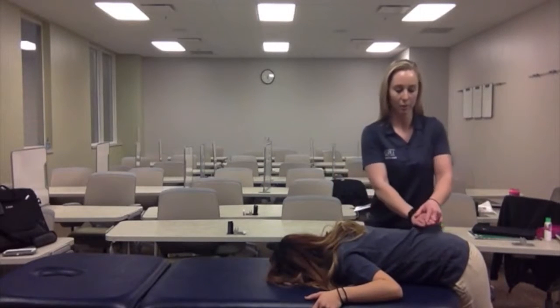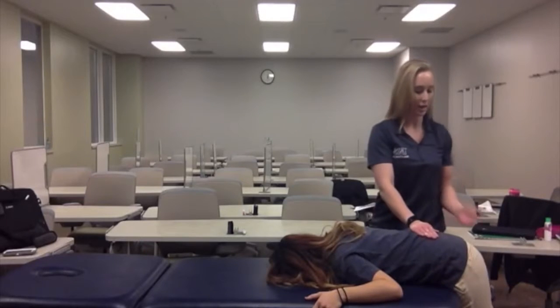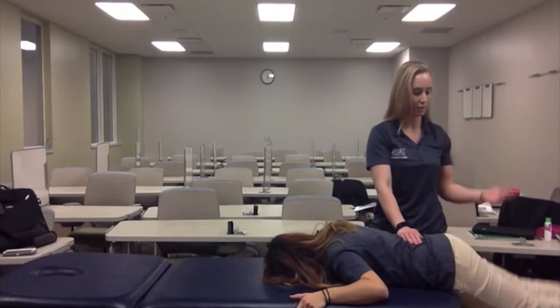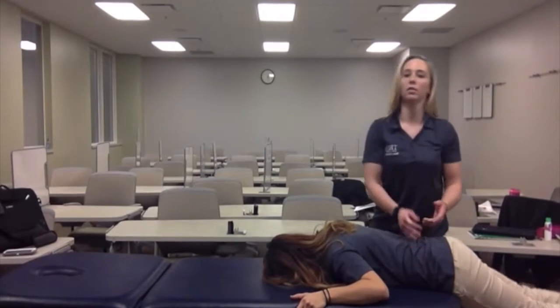So to perform that test, I'll have Kat lean over the table. I'm going to provide a PA force to the lumbar spine. Then I'm going to have her go ahead and, holding onto the table, raise her legs off the ground. And again, I'll provide a PA force, checking for pain with both of those tests.